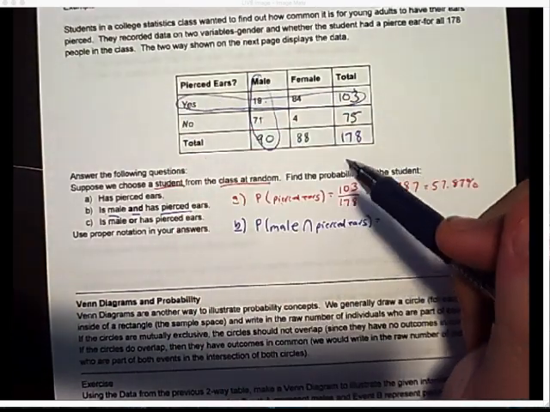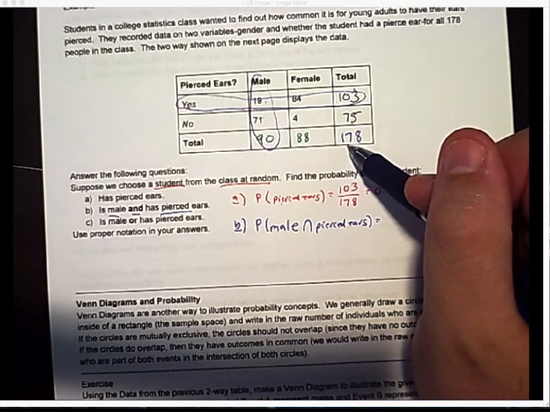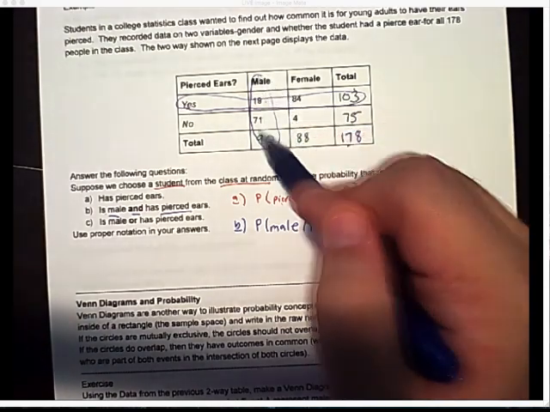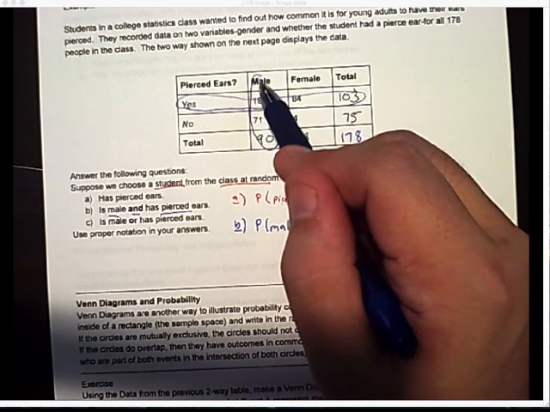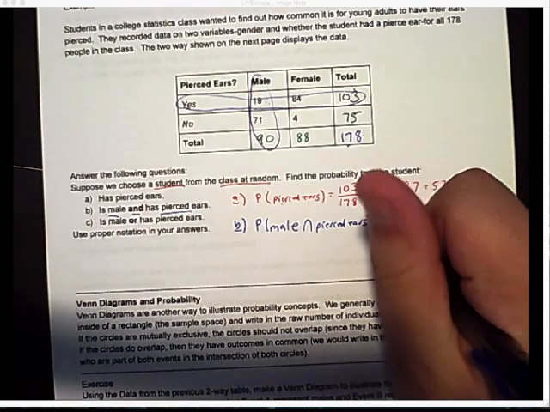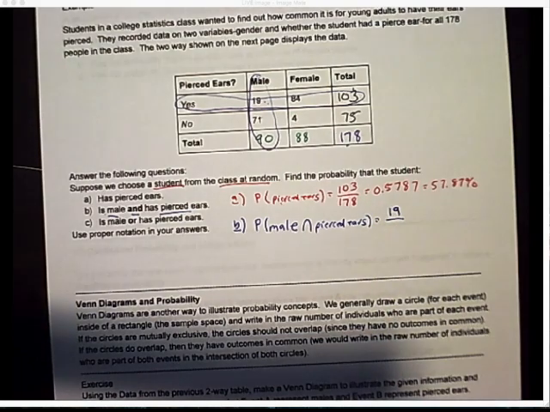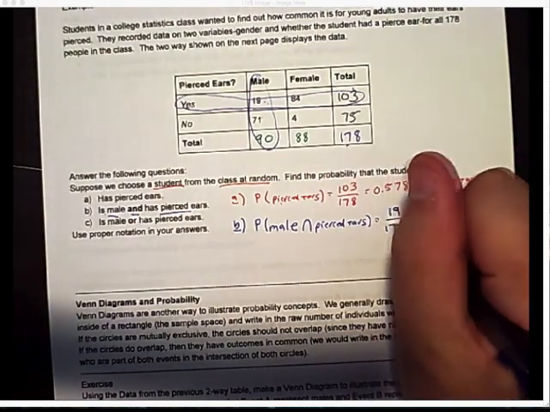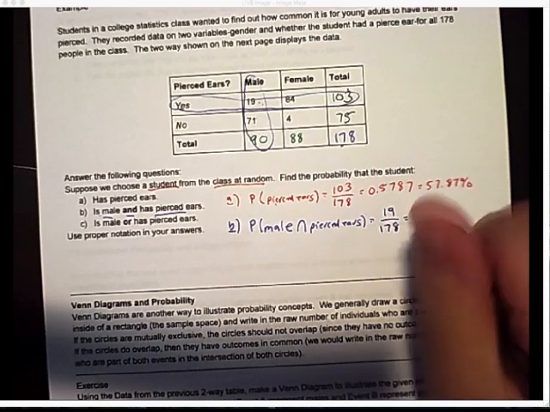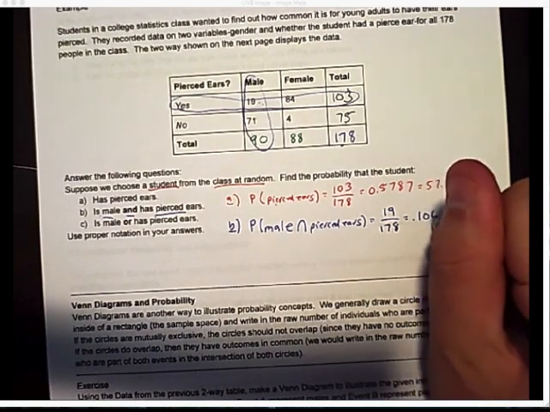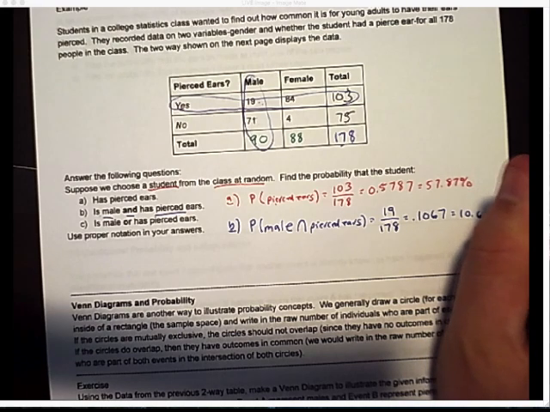All right, so how many of the 178 people, how many are male and said yes? Well, 19. It's the intersection of that column and that row. So 19 would go in the numerator. Out of everybody in the class, that's 178. So the probability that I select a student at random that's male and has pierced ears would be 19 over 178, or as a decimal, 0.1067, or as a percent, 10.67.